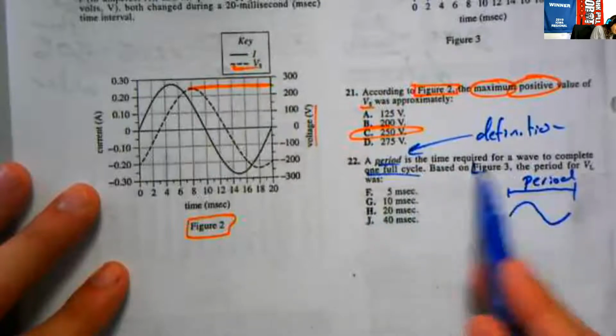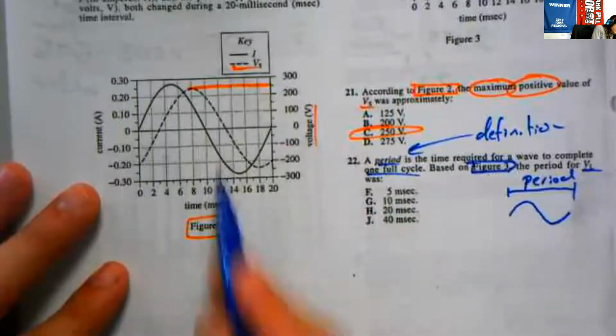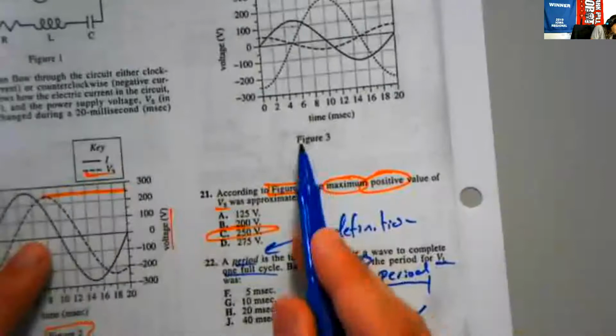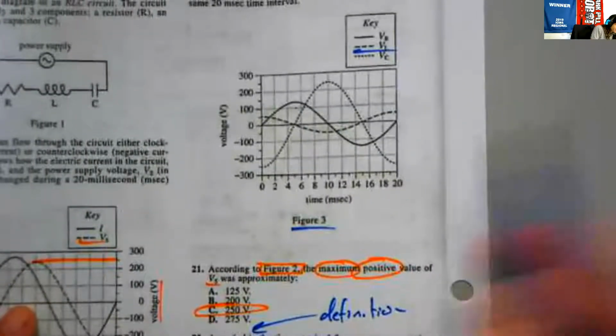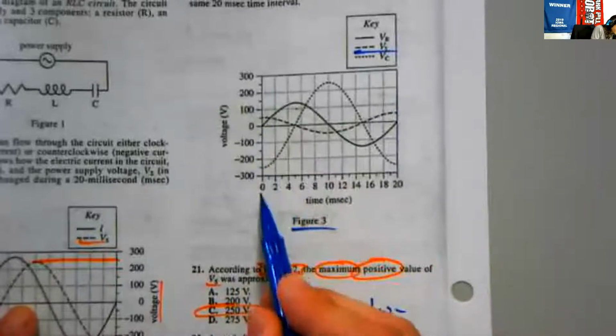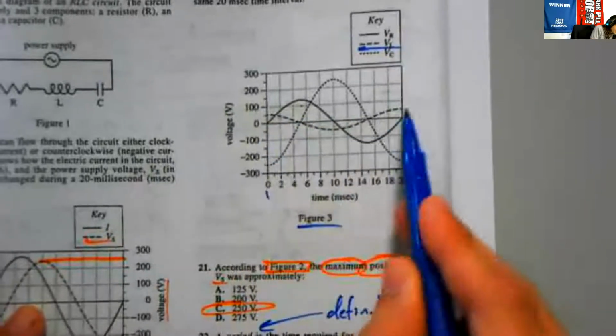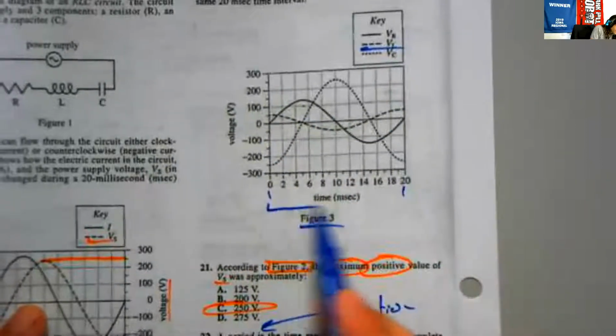Based on figure 3, the period for VL is what? Okay, well here's figure 3. VL is the broad dashes. Starts high at 0, goes low, and it comes back to the high at 20. So a period is 20 milliseconds. You had to know what a period was there.